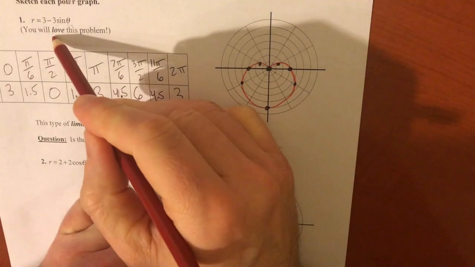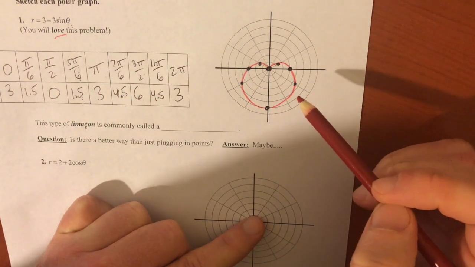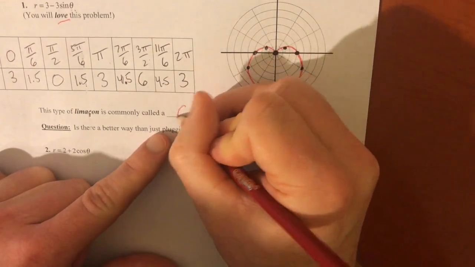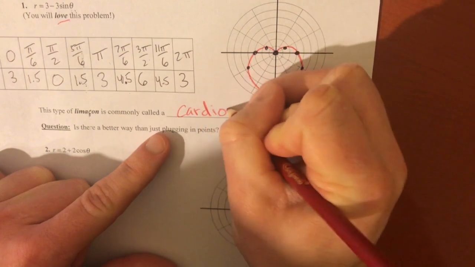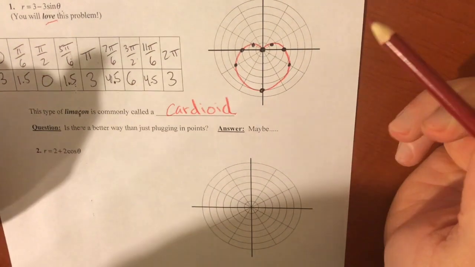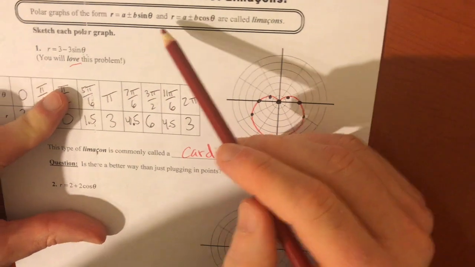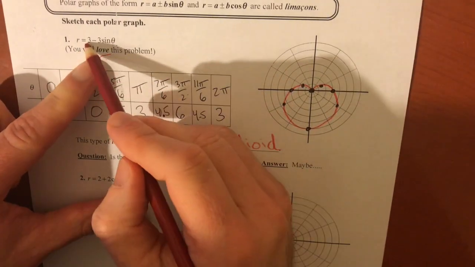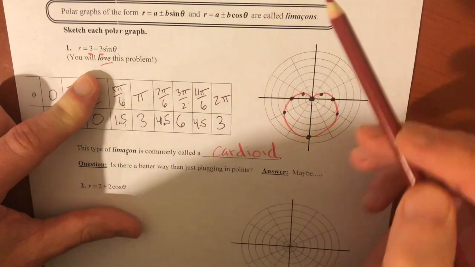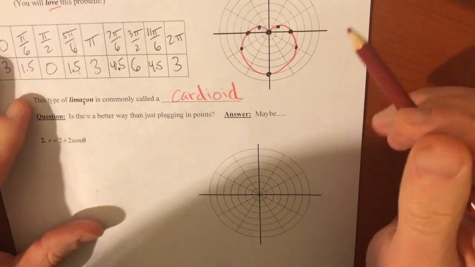Hey, I said you were going to love this problem, and what we got here kind of resembles a heart. It kind of looks more like an apple to me. But this type of limacon is called a cardioid, when it has that heart shape, that little cusp right there. So a cardioid, you're going to find, is one type of limacon, and that's when the A and the B value are the same, or at least the absolute value of them, 3 and 3, ignoring any positives or negatives. And you're going to hopefully see why in a minute.